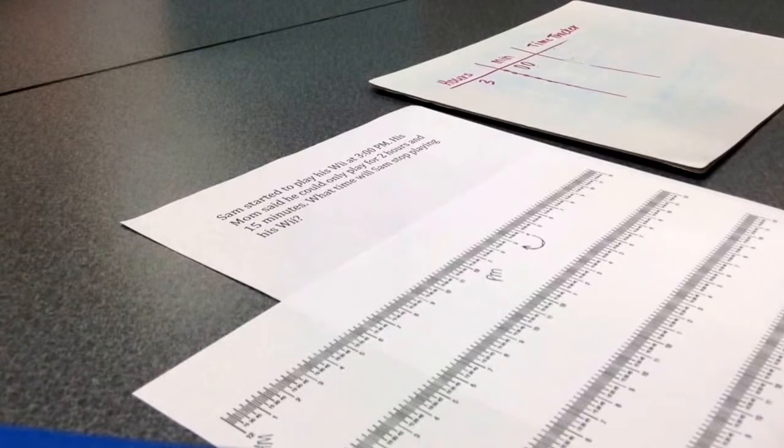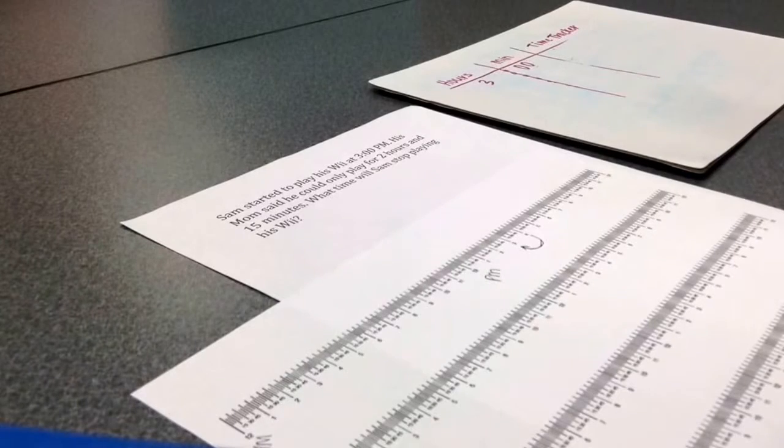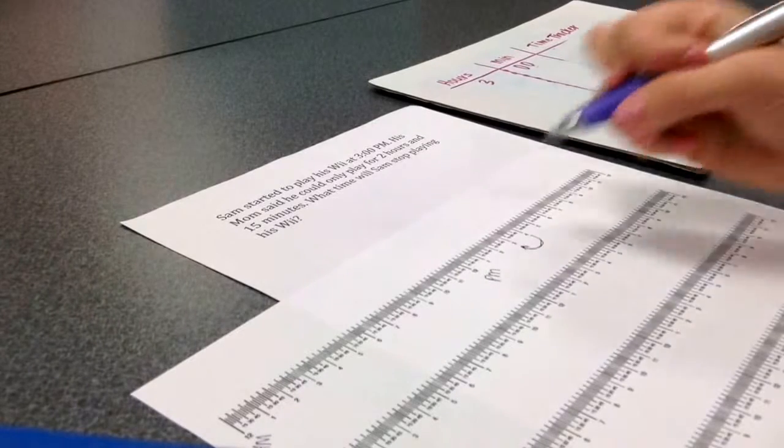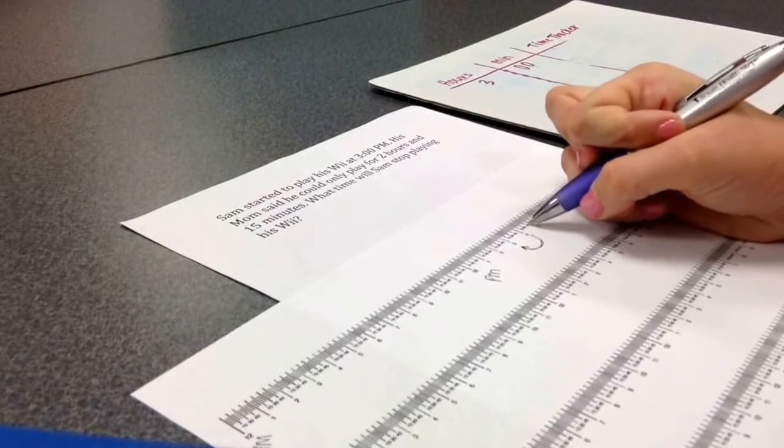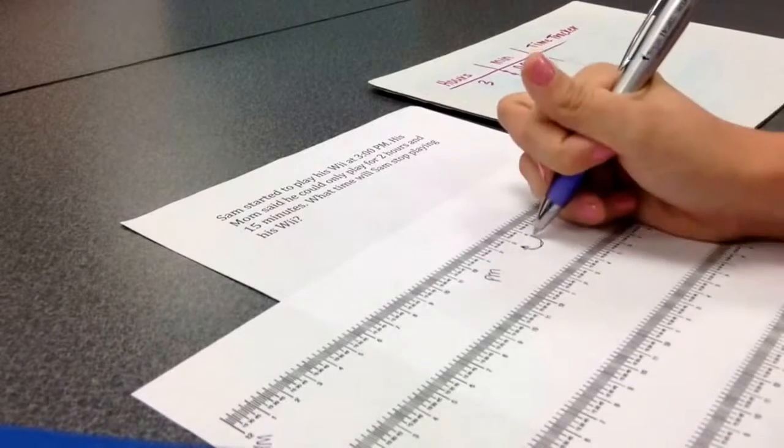Now we need to jump another hour, so that way he'll be playing for 2 hours. So if we want to jump 60 minutes again, we can jump from 4, 4:15, 4:30, 4:45 to 5 p.m.